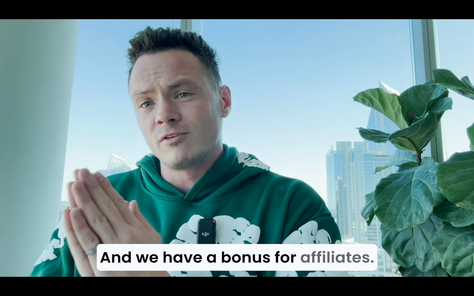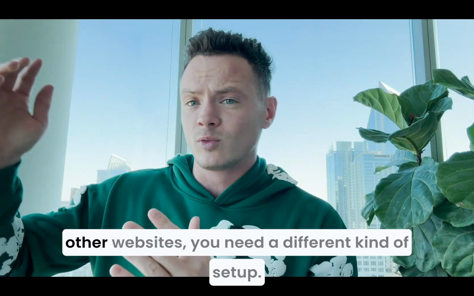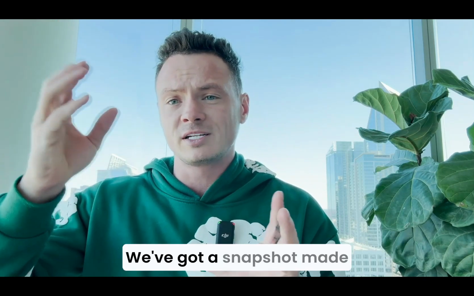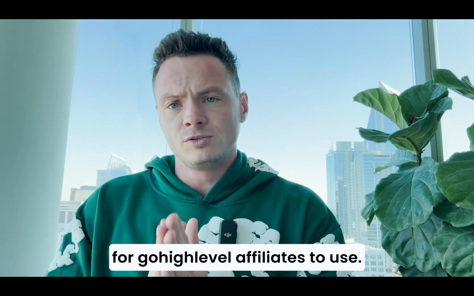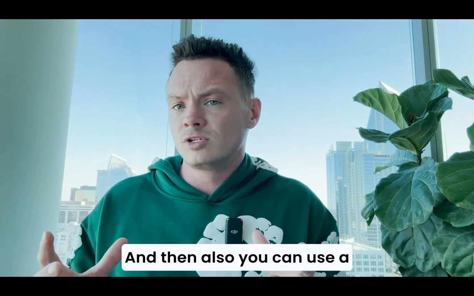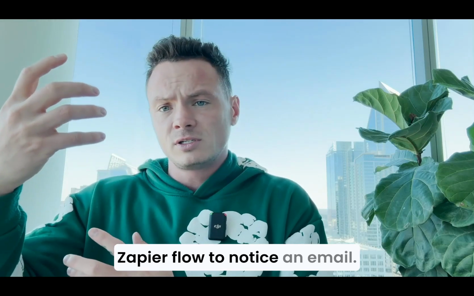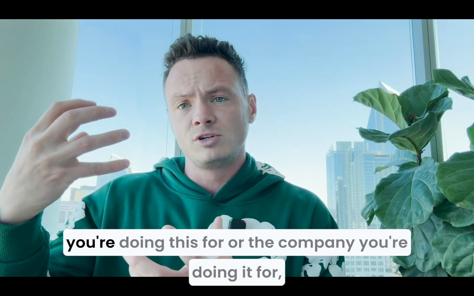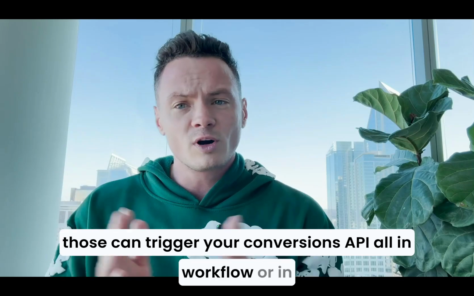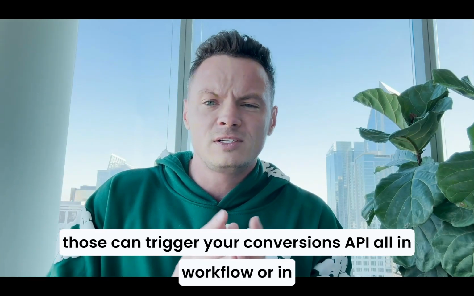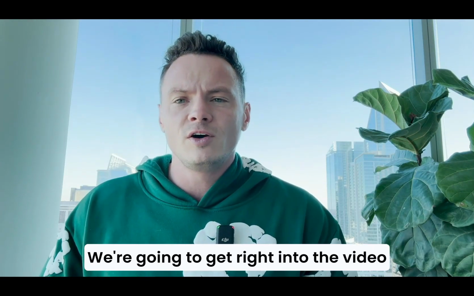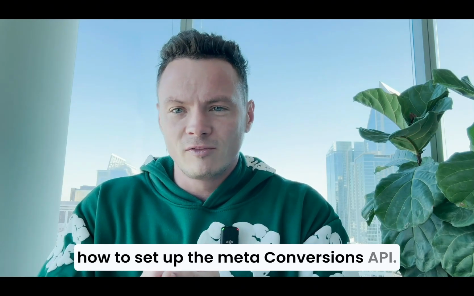And we have a bonus for affiliates. Like I was saying, if you get signals from other websites, you need a different kind of setup. So we're going to show you how to catch a webhook. We've got a snapshot made for GoHighLevel affiliates to use. We're going to show you how to catch the webhook to trigger the Conversions API, and then also you can use a Zapier flow to notice an email. So if you get emails from one of your clients who you're doing this for, or the company you're doing it for, those can trigger your Conversions API all in workflow, or in some situations maybe you'll use Zapier or Make. So that's it. We're going to get right into the video here, and we're going to show you guys how to set up the Meta Conversions API.